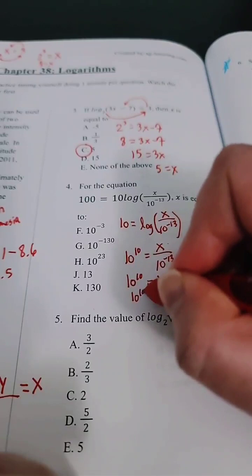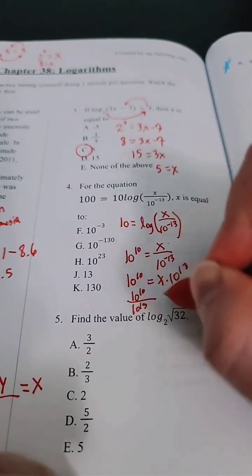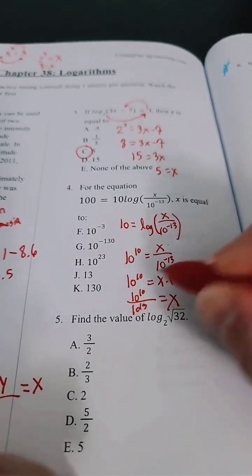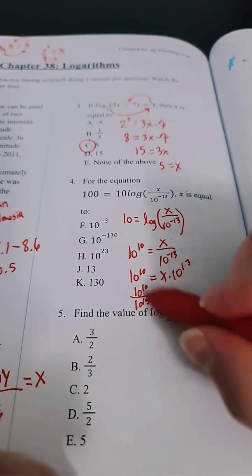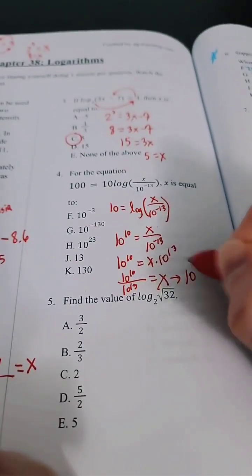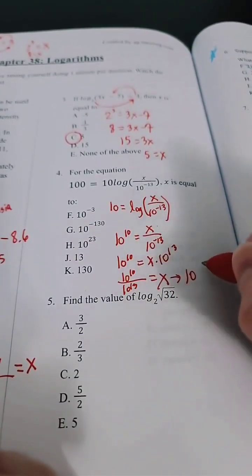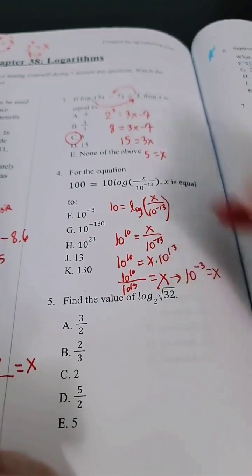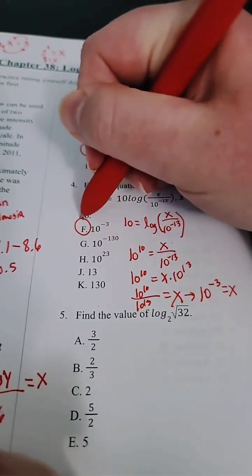So then it's 10 to the 10th over 10 to the 13th is equal to x. And then I would just use the quotient rule, where if you have the same bases, the 10s, you subtract the powers and keep the like base. So 10 to the 10 minus 13 is going to be negative 3. So then this would be F for this one.